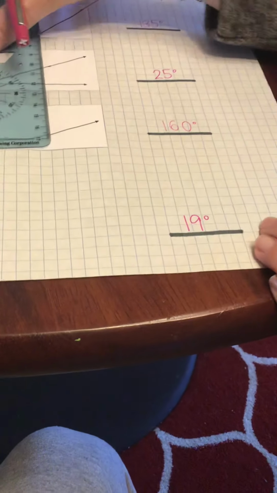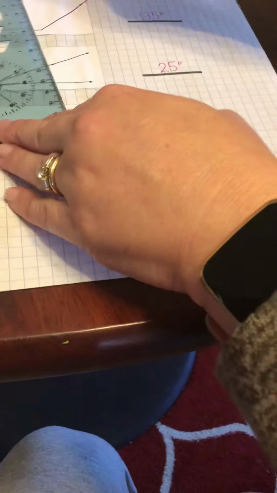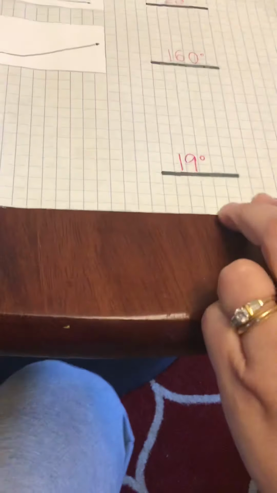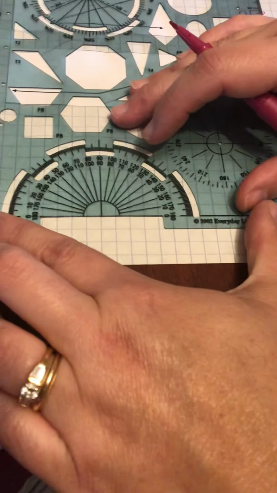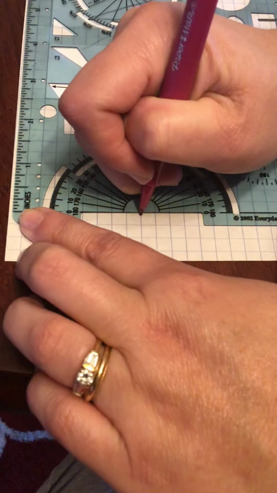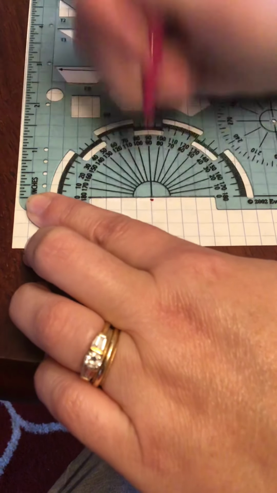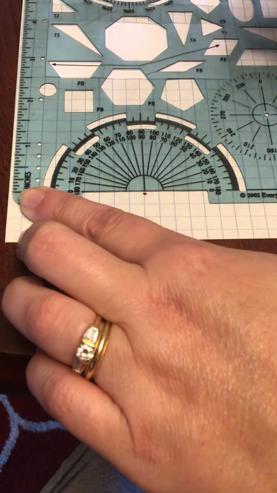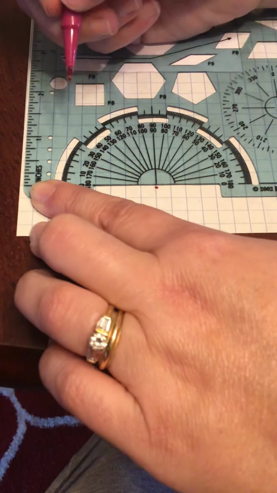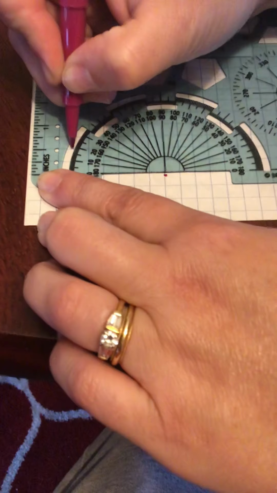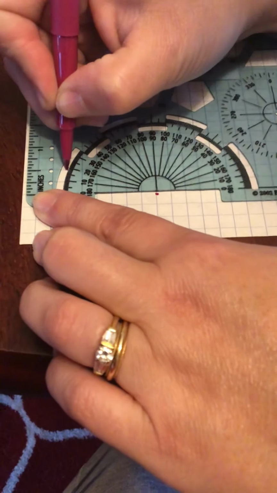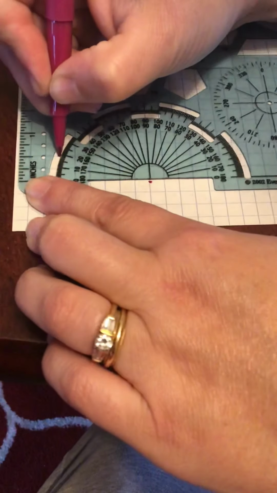You can also use a protractor not only to measure angles, but also to help you design and create an angle. So if I want to create an angle that is 19 degrees, I will make my vertex. And just for fun, we're going to go this way so you can see that angles can go either way. Now I'm going to line up my next dot, or a really small line, right at the 19 degrees.